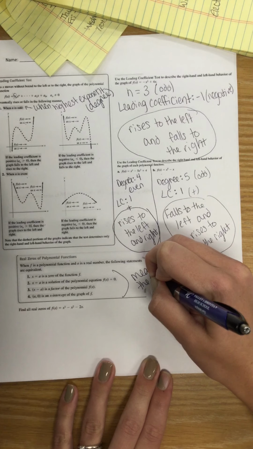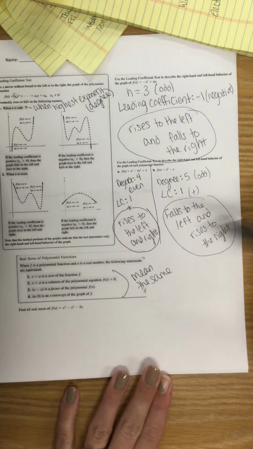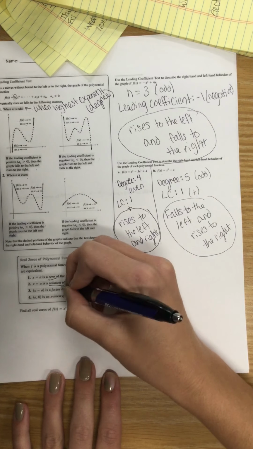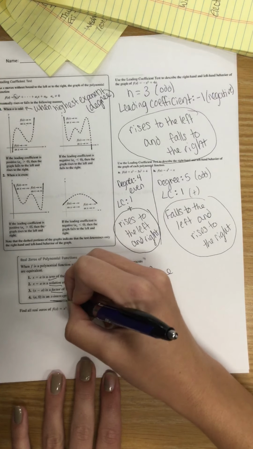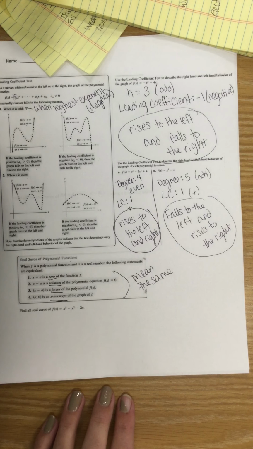So x is a zero, a solution, a factor, an x-intercept. All of these words are synonyms. They're all meaning the same thing. So if it asks for any of them, you're doing the same steps.